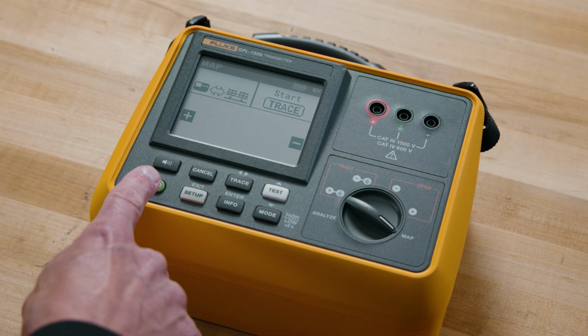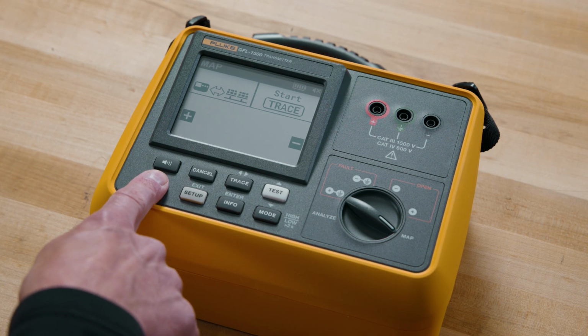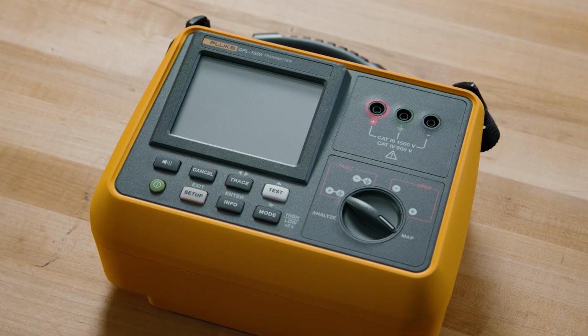And finally, we hold the power button to turn the unit off. And it's important to know that the GFL-1500 does not have an auto off feature. So if you don't manually turn it off, it will remain on until the battery is fully discharged.